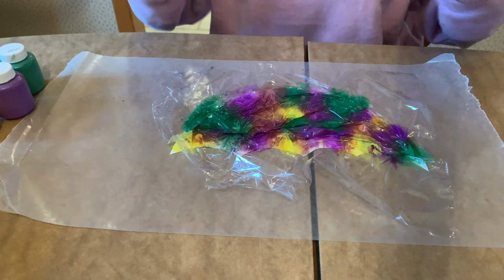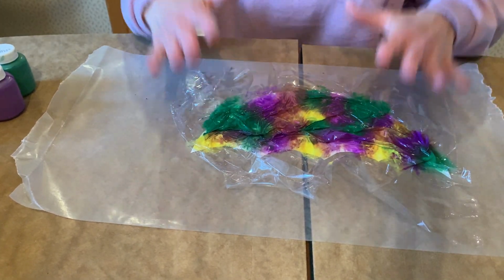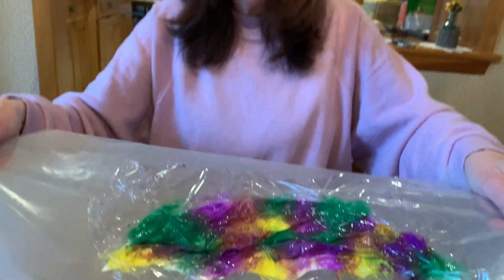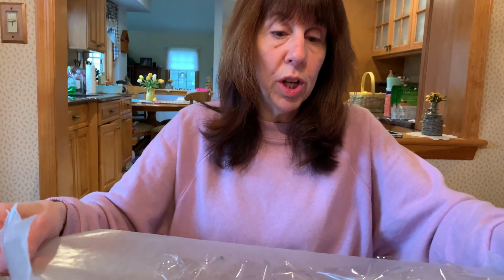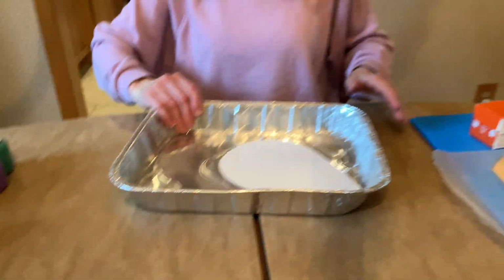Now, what you do, leave it alone. Do not take the plastic off, boys and girls, until it's dry. So maybe later today or tomorrow even, we'll take the plastic off. I'm gonna have a really cool looking umbrella. So let's put our umbrella there. Next, let's do our raindrop.